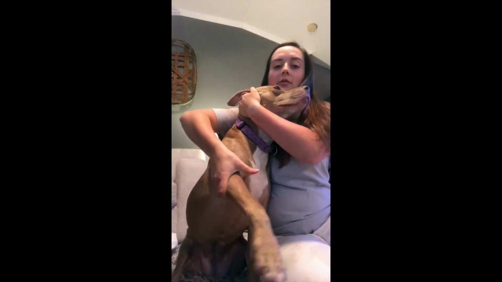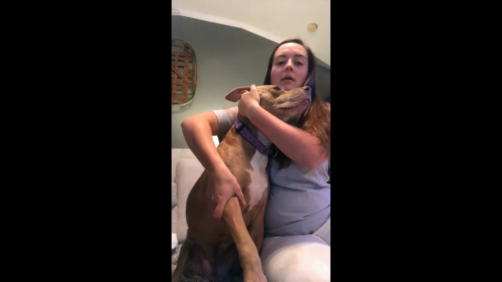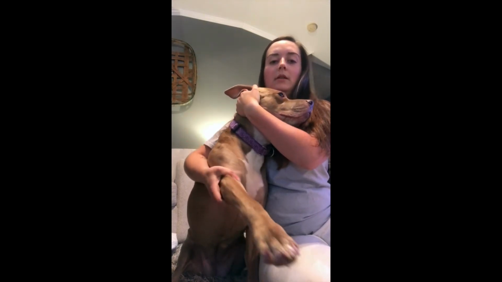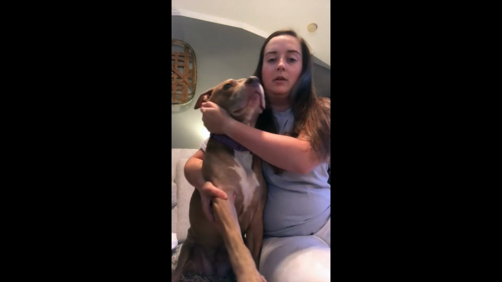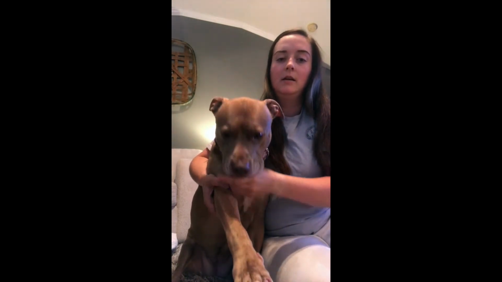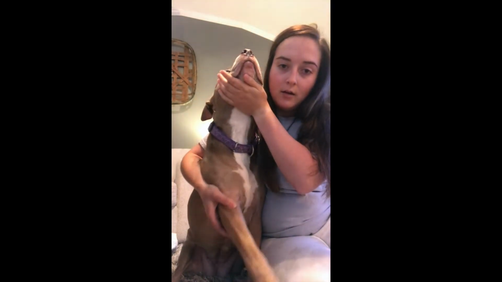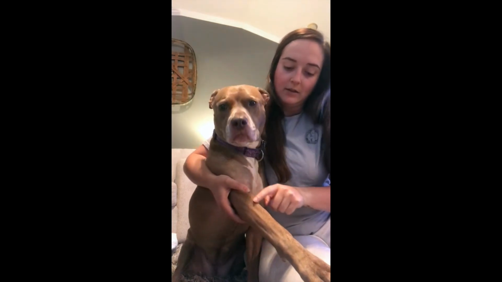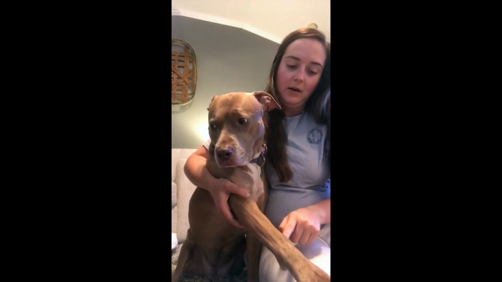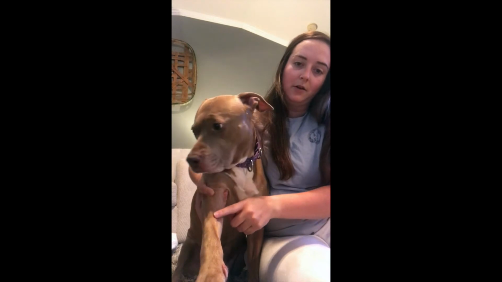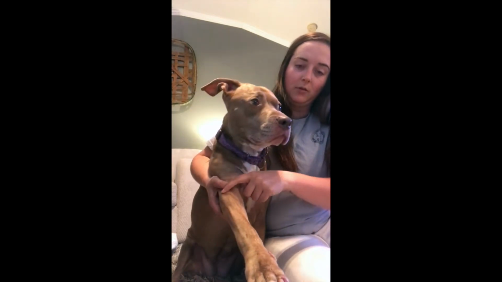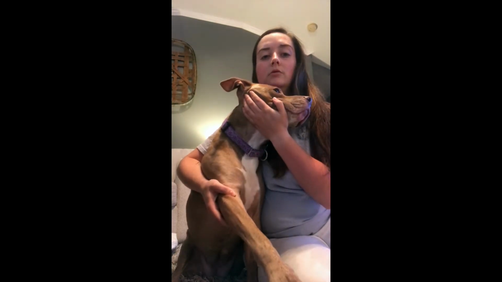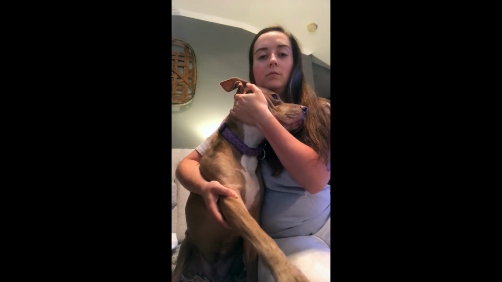Then with your thumb, you can grab the inside bend of her elbow and then roll out. And then you can see, once you occlude the vein, you can actually see the vein following the inside of her carpus all the way up to her elbow here. And then the technician would be able to draw the blood once you have control.